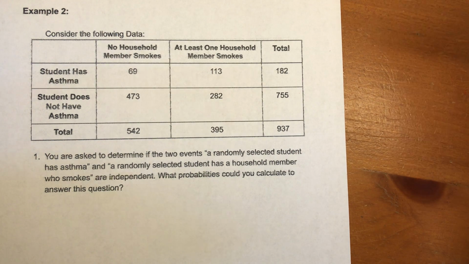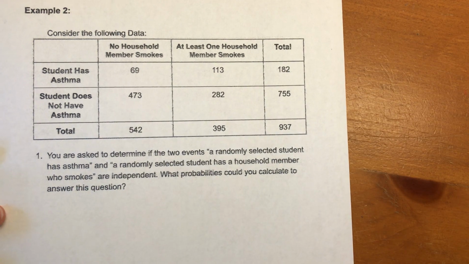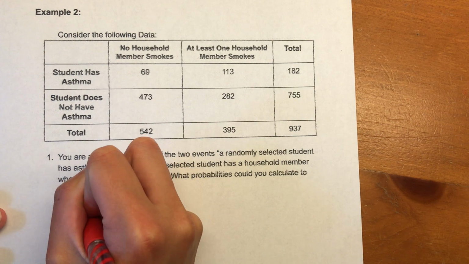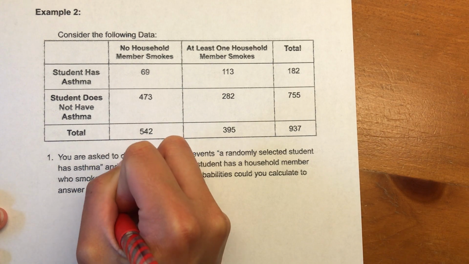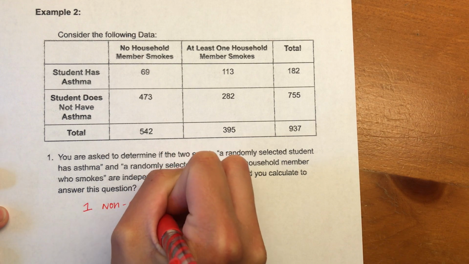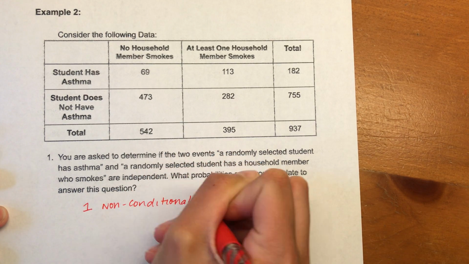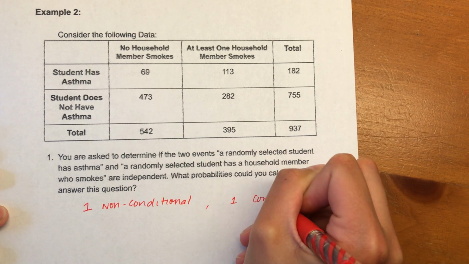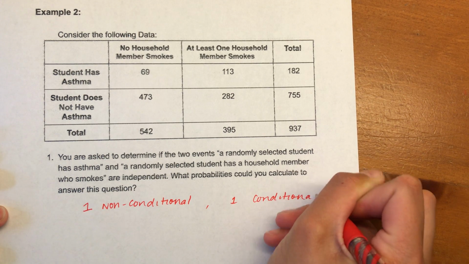Okay, so remember, for independence, we are comparing a probability out of the whole sample to a conditional probability, okay? So we want one conditional probability and one non-conditional, and one conditional, at least, to compare these.